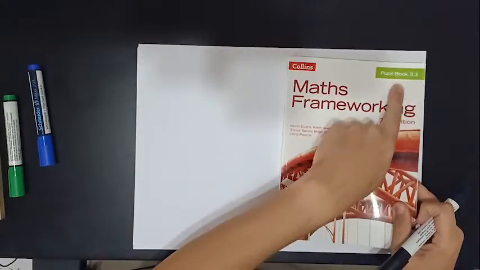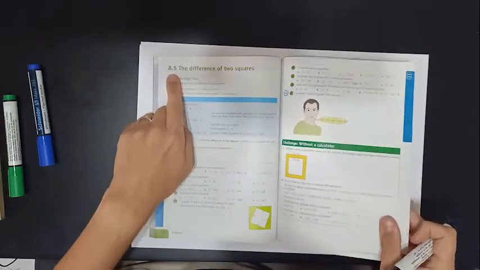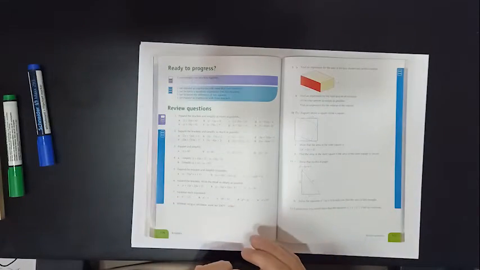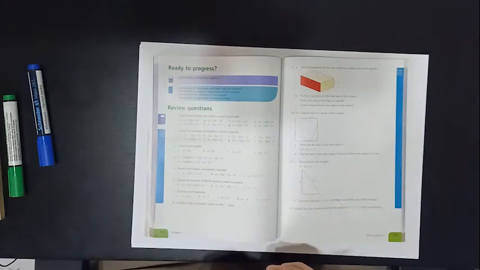Okay, Collins Maths Frameworking, book 3.3. Now, this is the chapter 8 review questions. There's no examples for me to go through, so it's just off you go. You have the link for the answers.